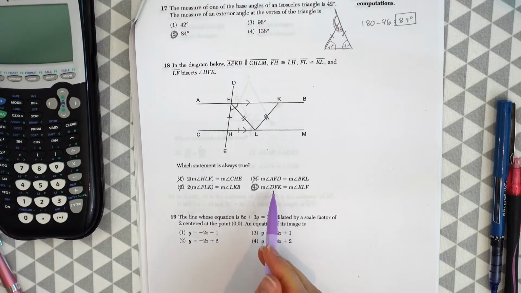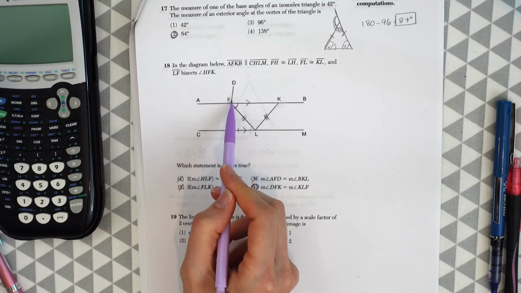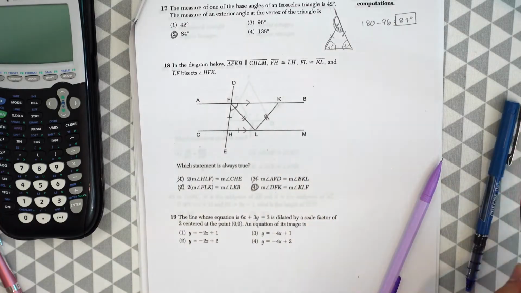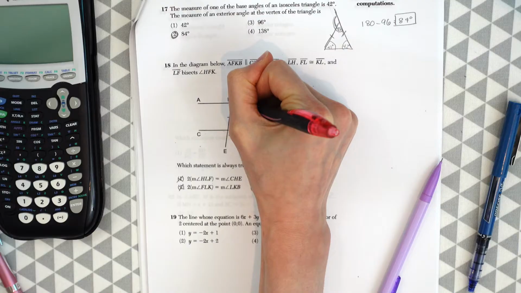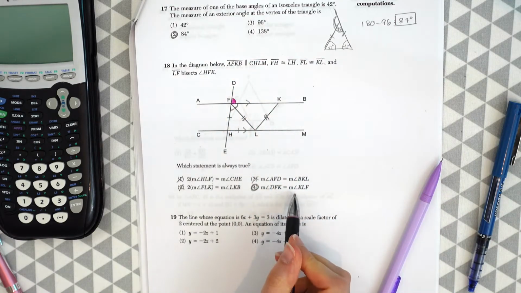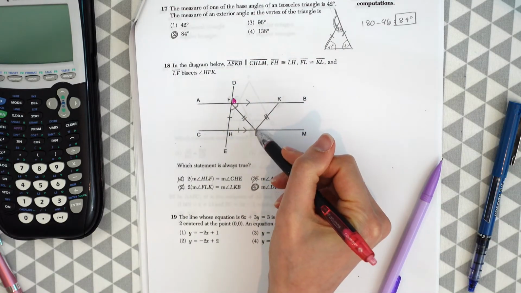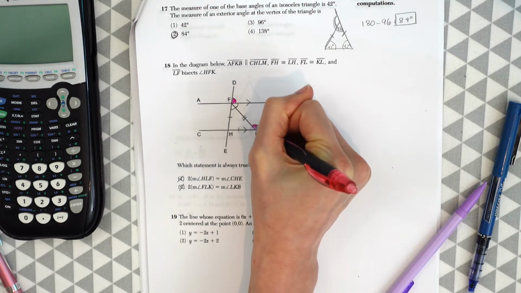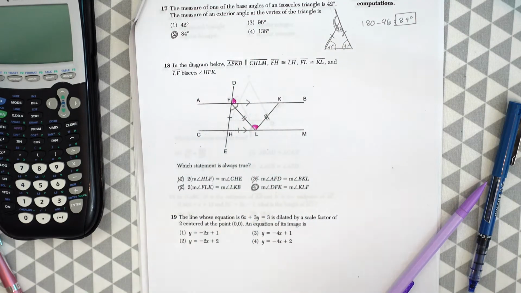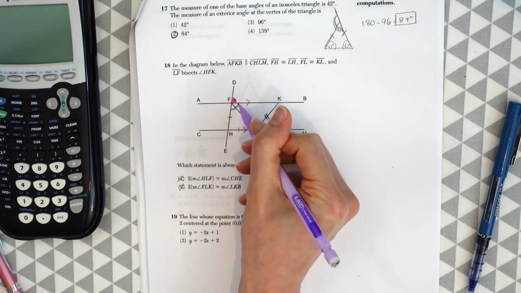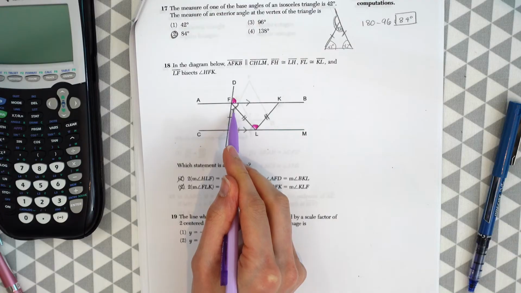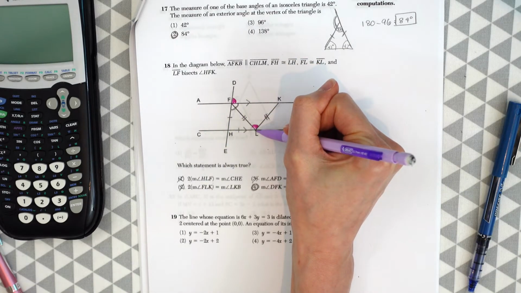But let's just look at why. If we look at angle DFK, since this is our answer, I'm just going to highlight it in pink over here. We're saying that that's equal to KL. So this is tricky, but the reason this works is because we know this bisects the angle over here, and we know that these 2 lines are parallel.